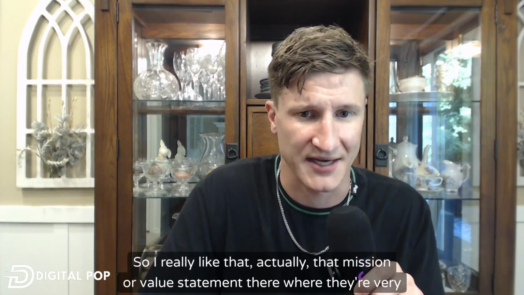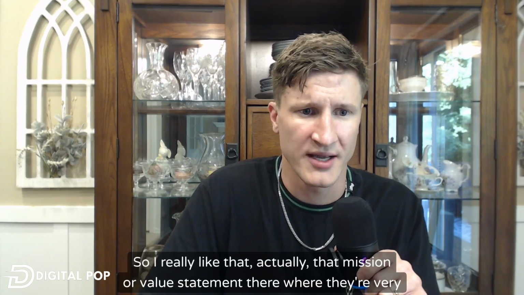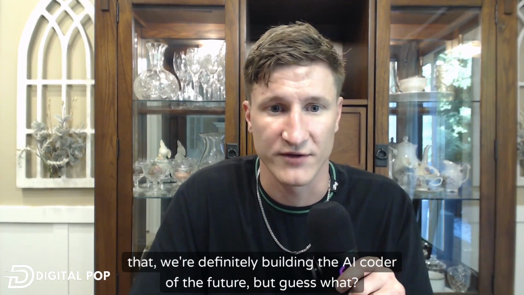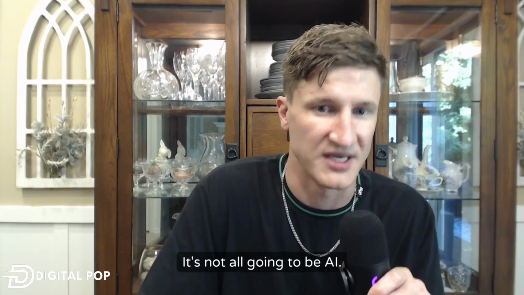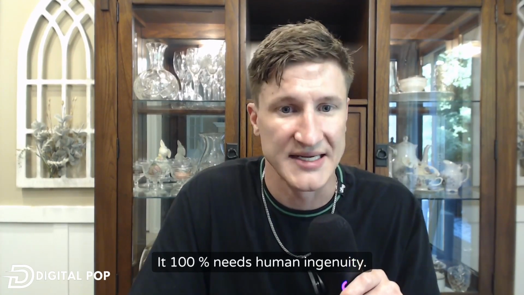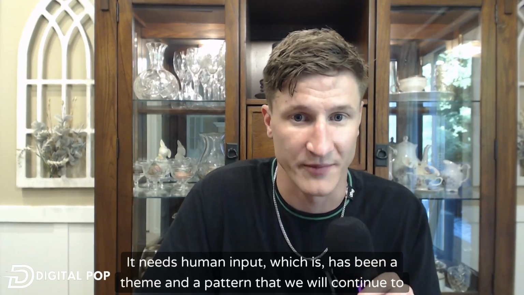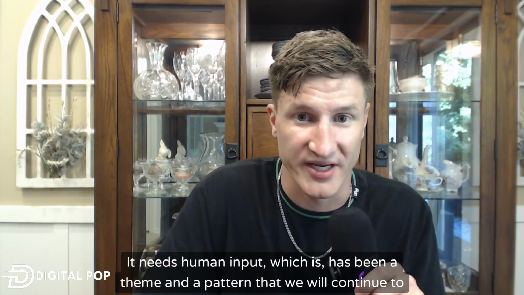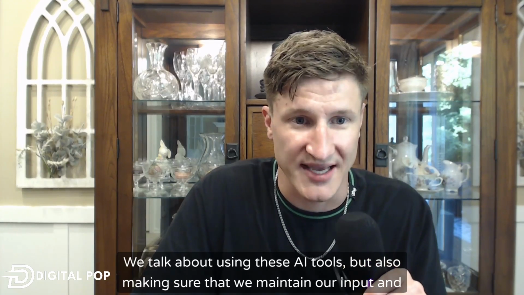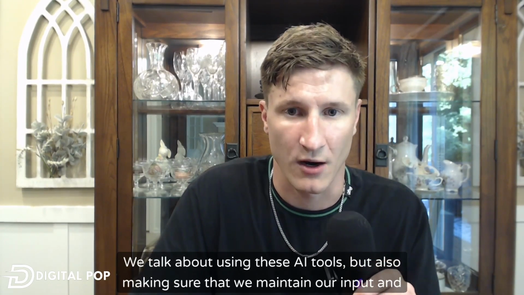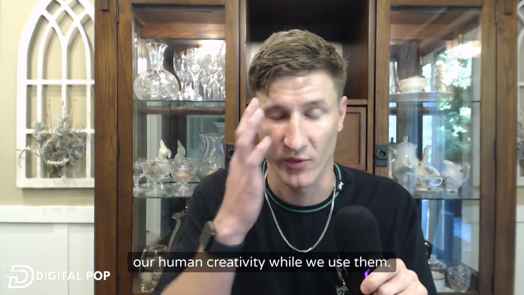So I really like that mission or value statement there, where they're very clear that, hey, we're definitely building the AI coder of the future, but guess what? It's not all going to be AI. It 100% needs human ingenuity. It needs human input, which has been a theme and a pattern that we will continue to reiterate here on the AI Marketing Navigator. We talk about using these AI tools but also making sure that we maintain our input and our human creativity while we use them.